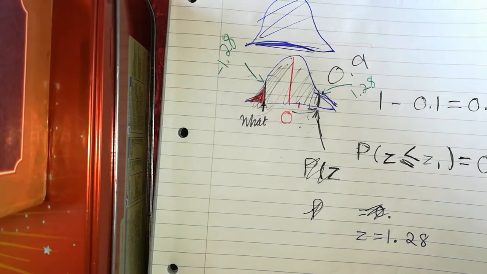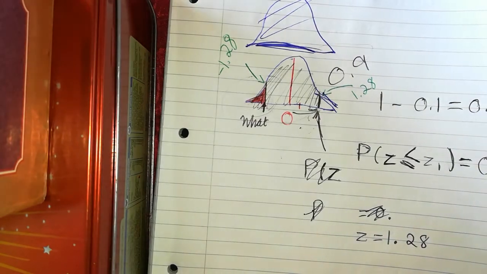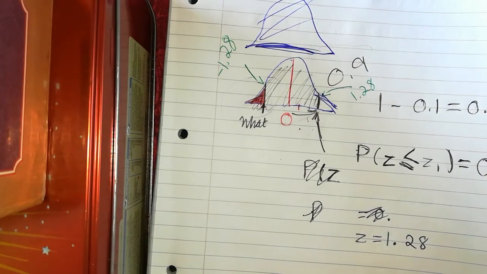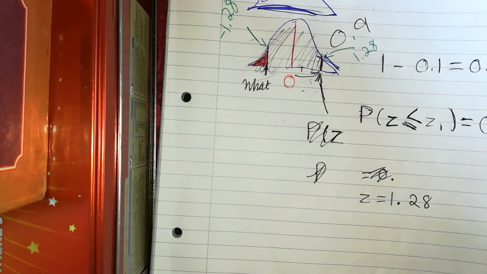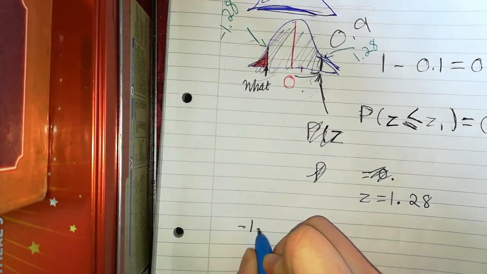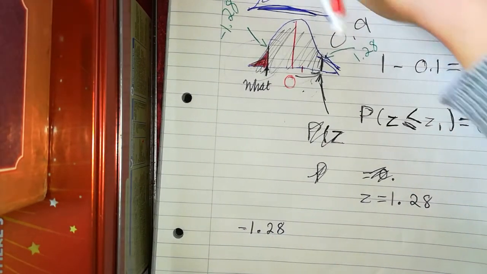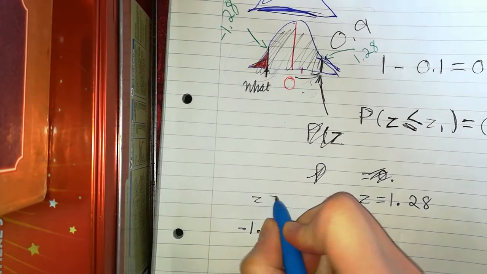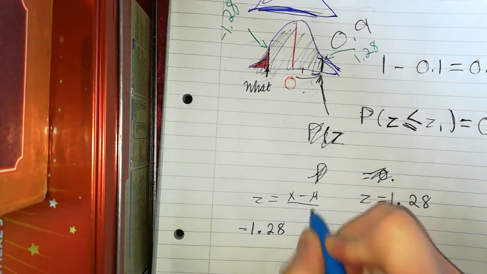But we want to figure out what value is literally just the highest value at which they're going to stop paying the subsidy. So we want to figure out what value for x gives us a z value of minus 1.28. So z is equal to x minus the mean over the standard deviation.